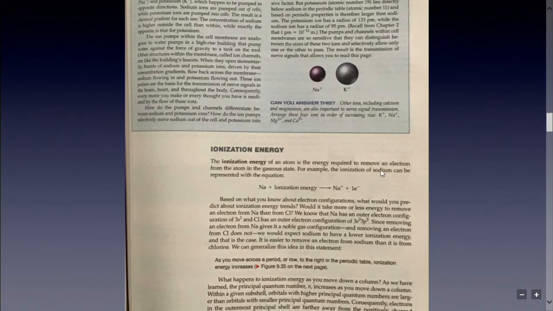So for example, the ionization energy of sodium can be represented like this. You have some elemental sodium, which we know is very reactive. You just put it in water and it's going to explode. So elemental sodium is a metal that's not to be played with, and you must respect it because it has a low amount of ionization energy. It does not take very much energy to remove its electron.